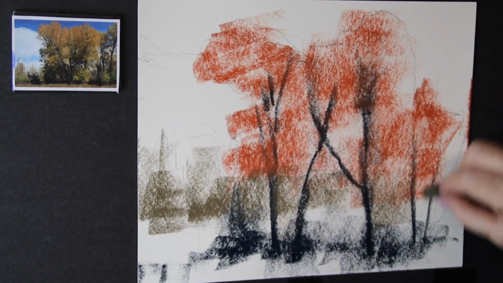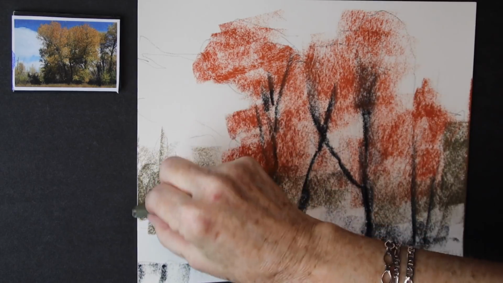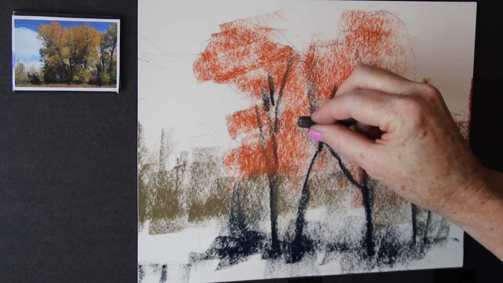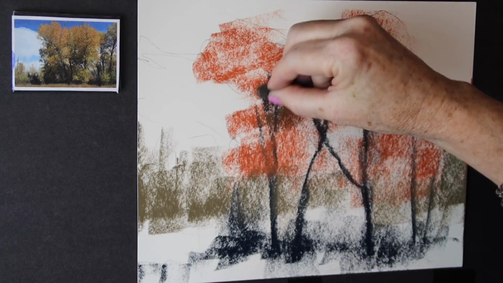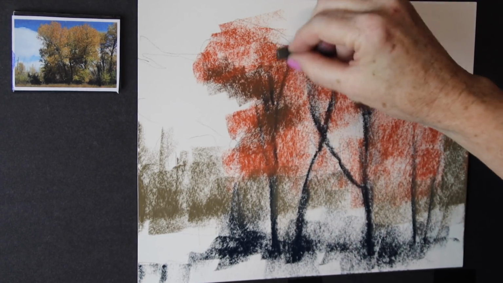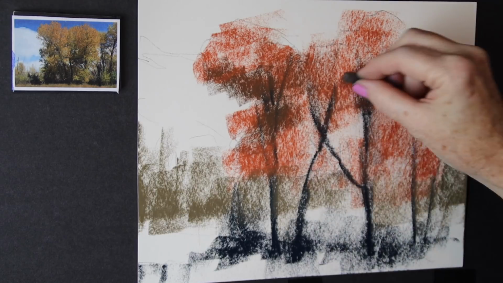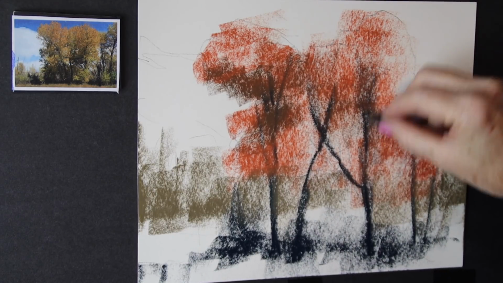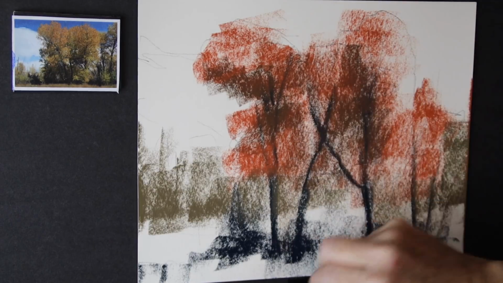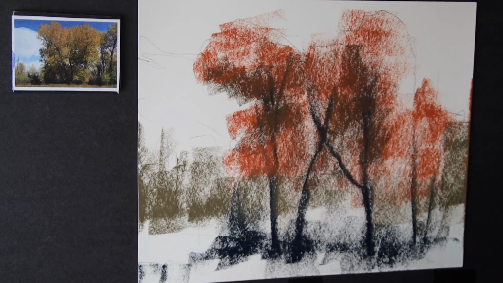Now I'm adding those trees that are in the distance, and I'm using a dull olivey green because I want a dull, lighter color for those distant trees. I'm looking to see where some of that foliage might be a little bit darker. And by the way, I'm using the edge of the pastel, not the tip, to paint these large areas. I think the interior of these trees is a little bit darker.